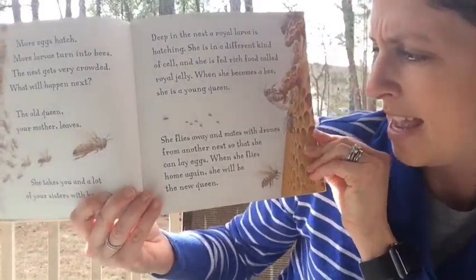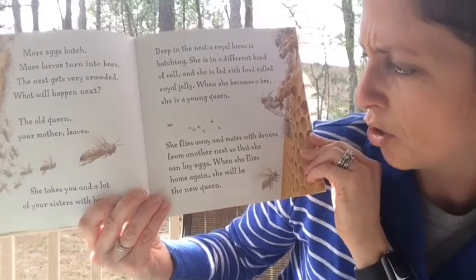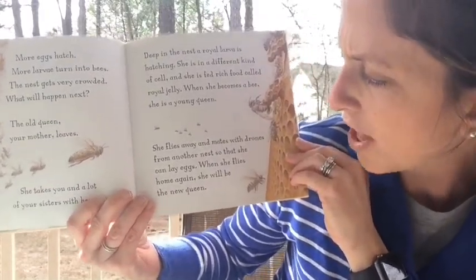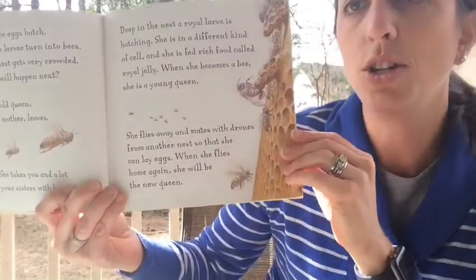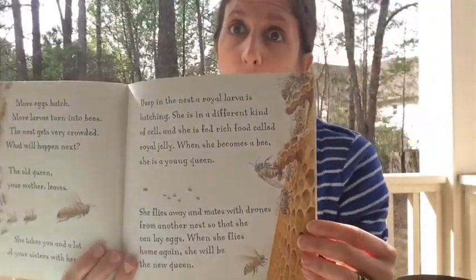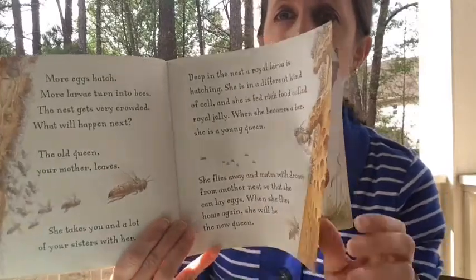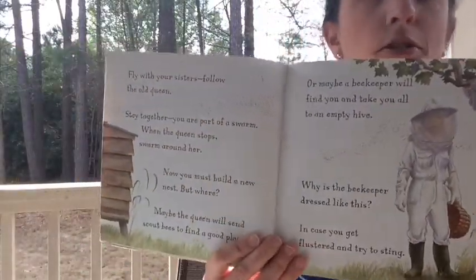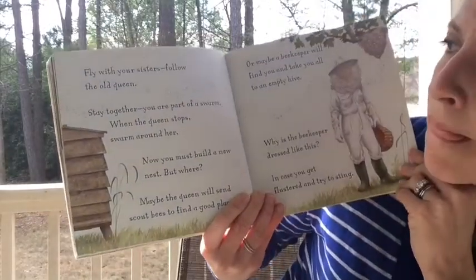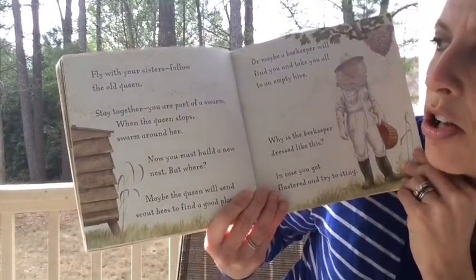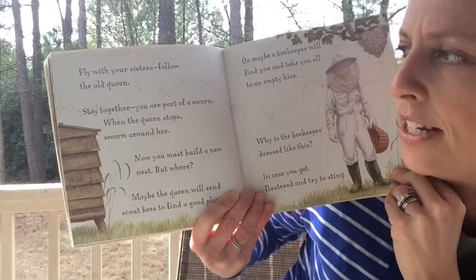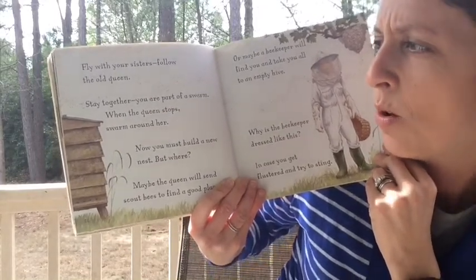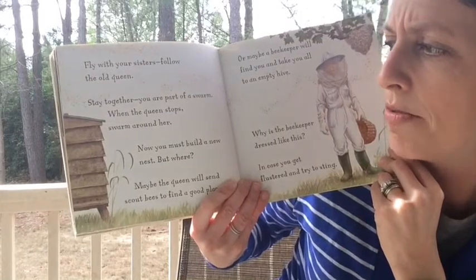She flies away and finds some drones from another nest so that she can lay her eggs. When she flies home again, she will be the new queen. And I bet I know what she's going to do. I predict she's going to lay some eggs. Fly with your sisters. Follow the old queen. Stay together. You are a part of a swarm. When the queen stops, swarm around her.